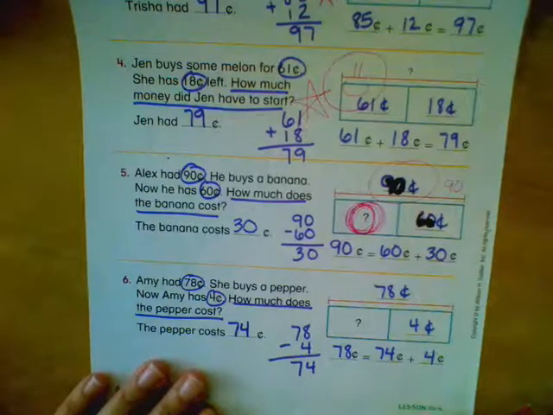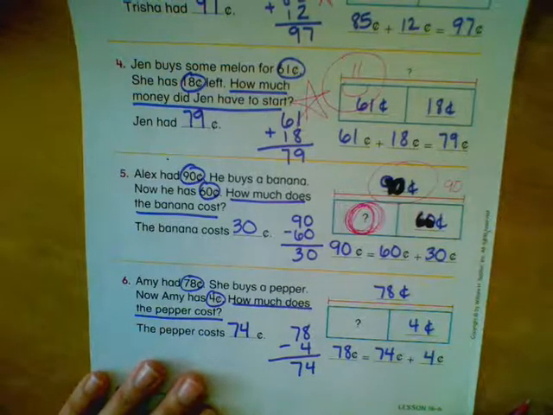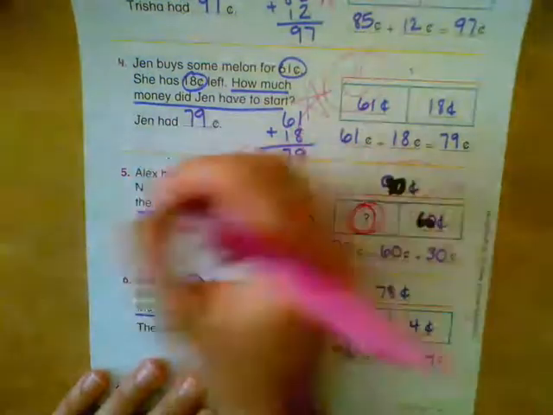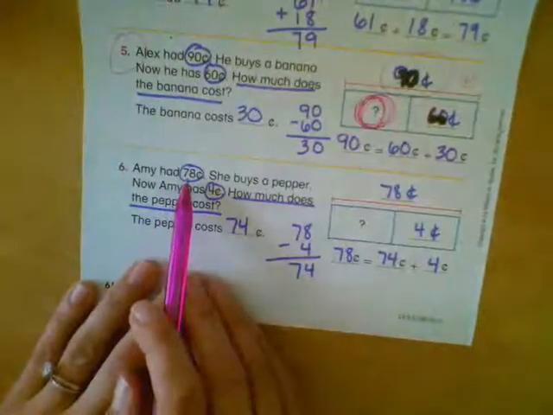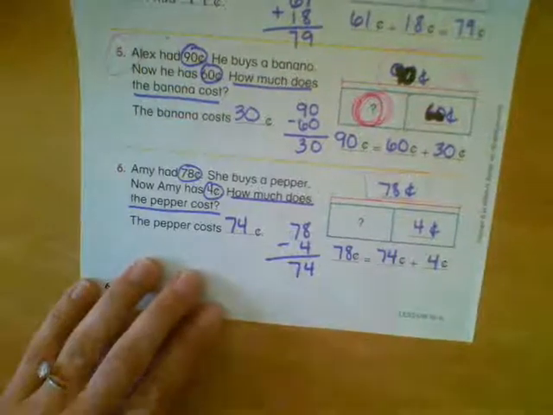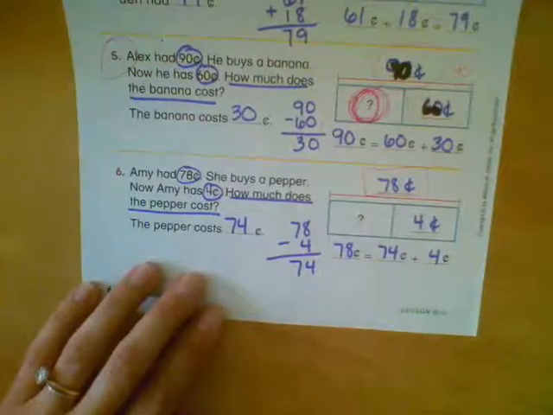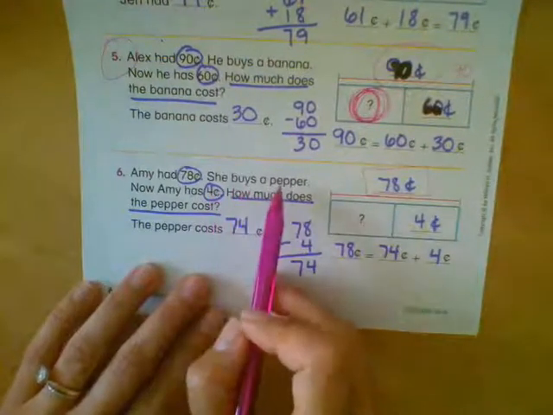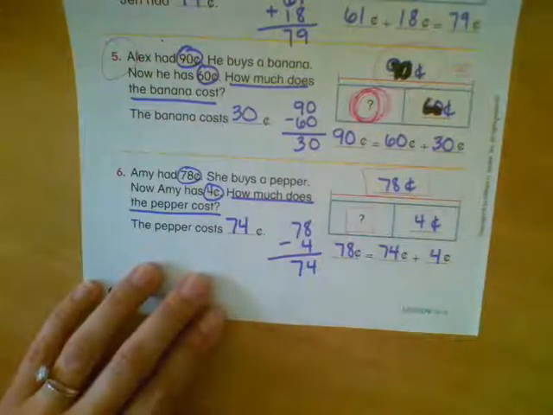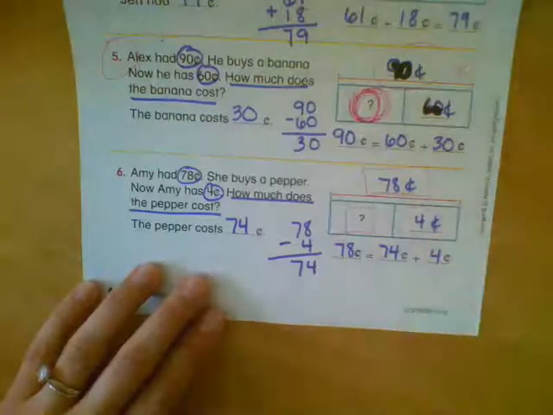How many of you had that one right? A couple of you. How many of you got confused on that one because the wording was a little different? That's okay. All right, the next one here. Amy had 78 cents. So we know that's how much she has all together. That's our whole. So you should have 78 cents for your whole. She buys a pepper, but we don't know how much that pepper costs. That's the question mark. But she's got 4 cents left in her pocket.